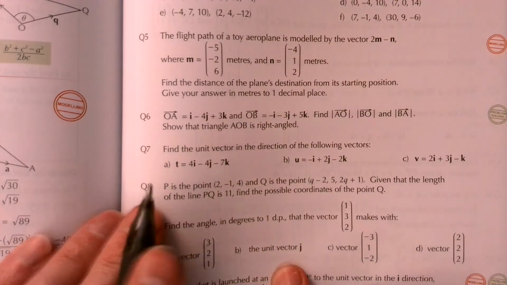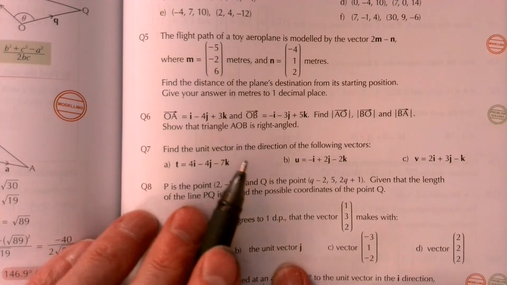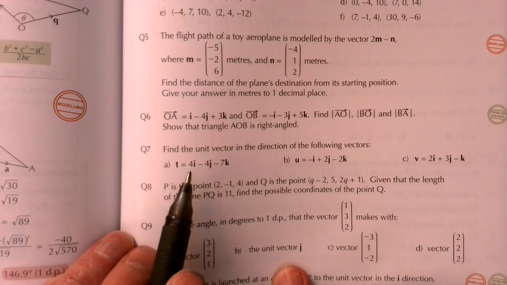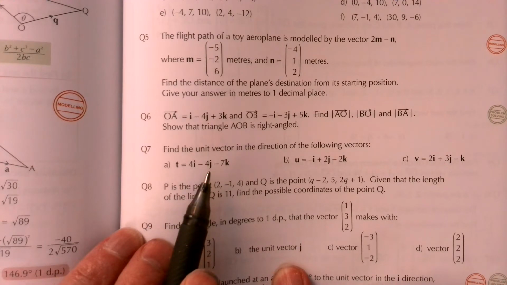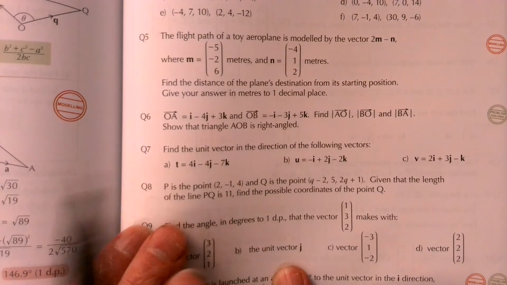Question 7, we did do this last year, but find the unit vector in the direction of the following vectors. So here we've got a vector. The unit vector is a vector that's parallel to this one, but which has a length, a magnitude of 1. So here's how I would do part A.